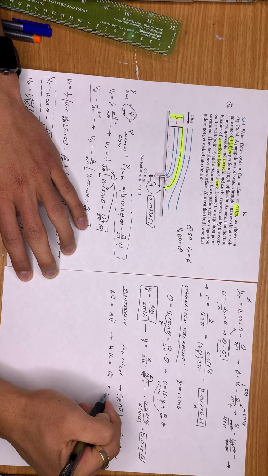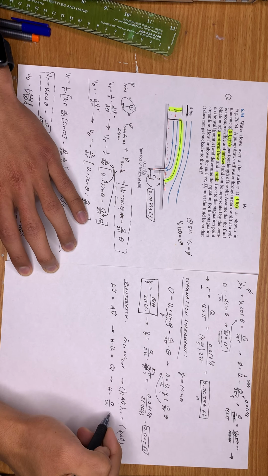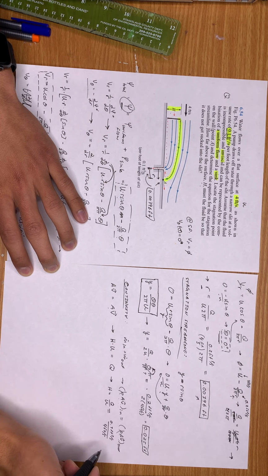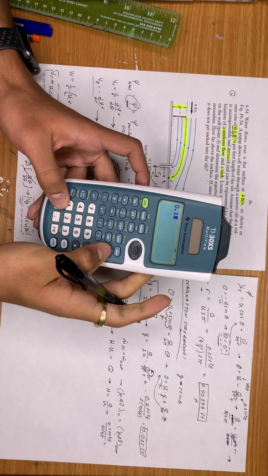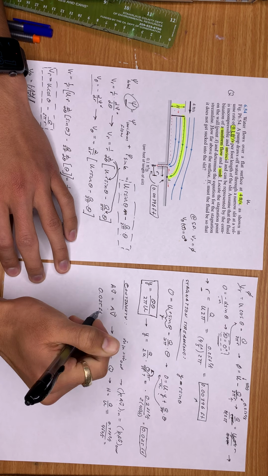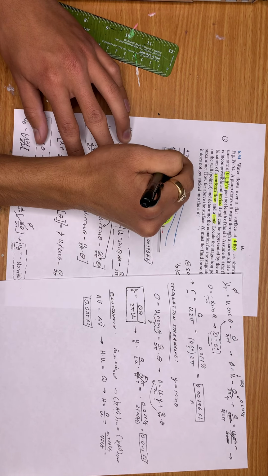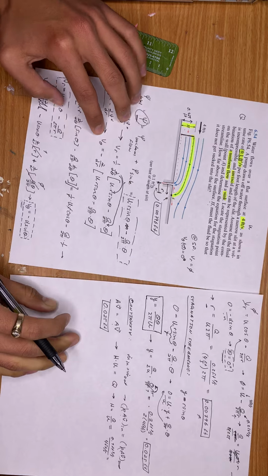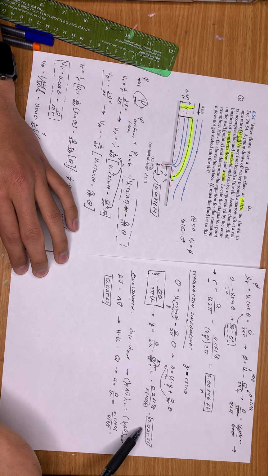Therefore, we can rewrite that as H is equal to Q over U. Plugging in the values that we have, 0.1 feet cubed per second and 4 feet per second, gives us a grand total of 0.1 divided by 4, 0.025 feet. So if we want to write this out, this distance here of H is 0.025 feet.